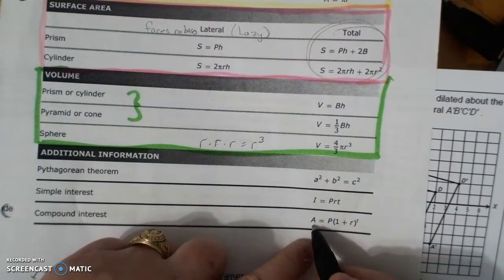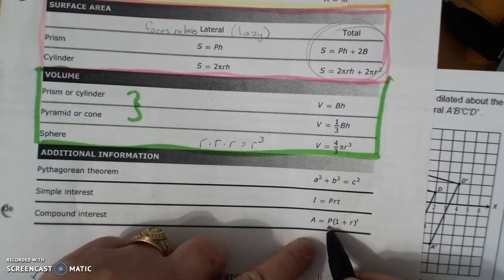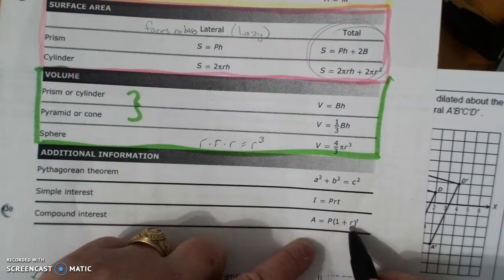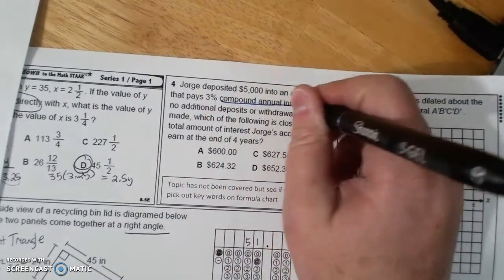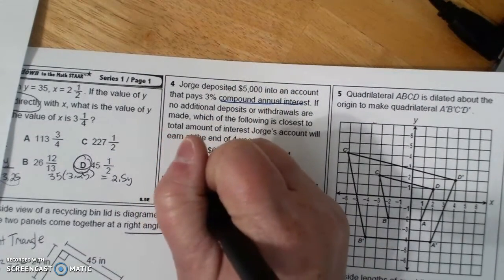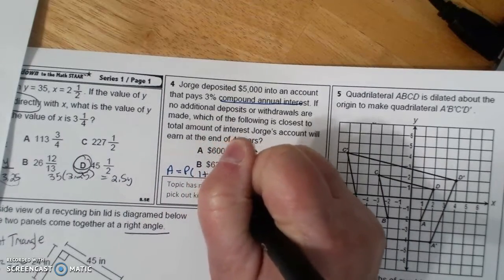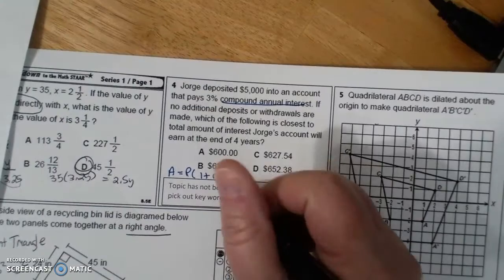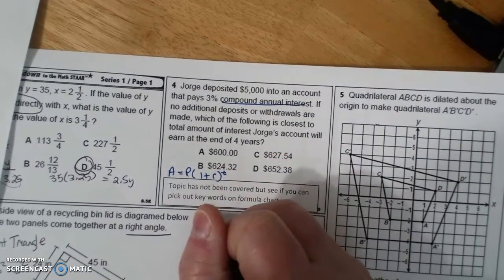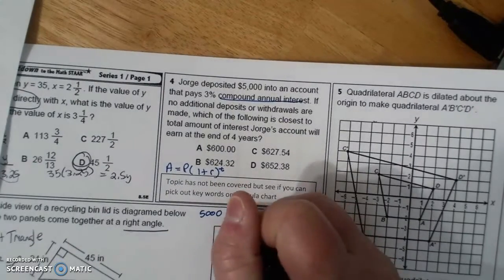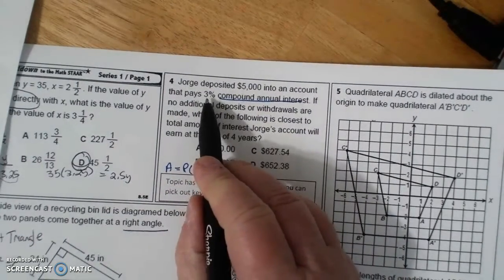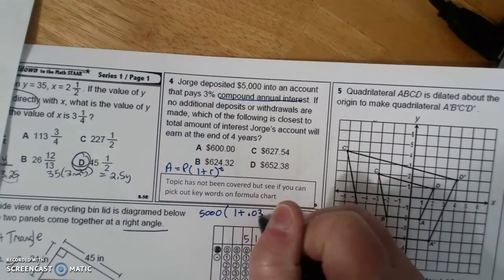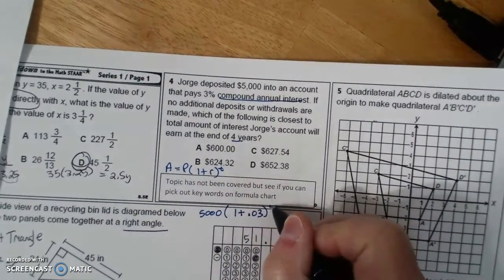So this A is for all, P is for the money you put in, R is for the rate, and T is for the time. Because this said compound annual interest, you're going to write A equals P times 1 plus R to the T. This A stands for all. The principal is 5,000, so I'm going to write it here, 5,000 times 1 plus the rate, but that 3% has to be written as 0.03, and the time is 4.